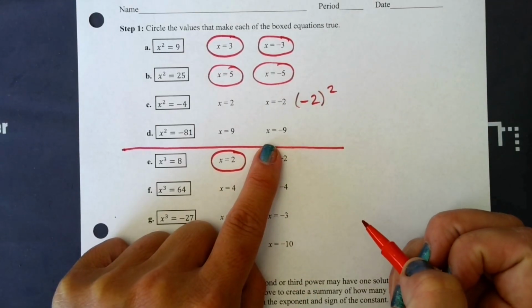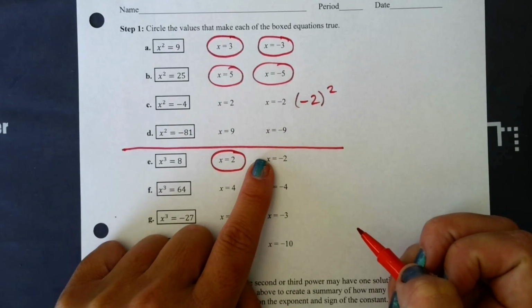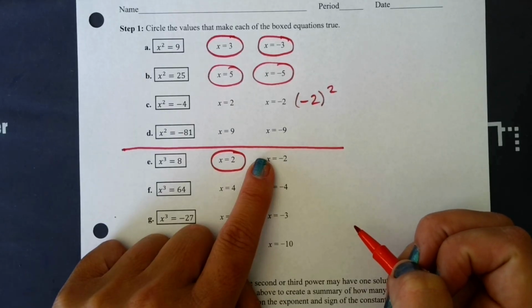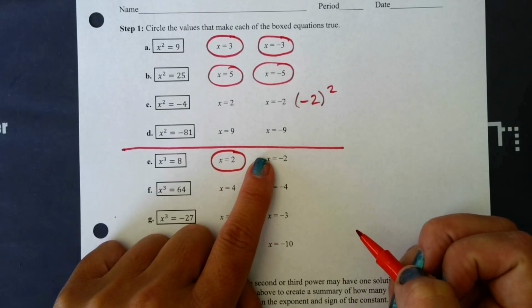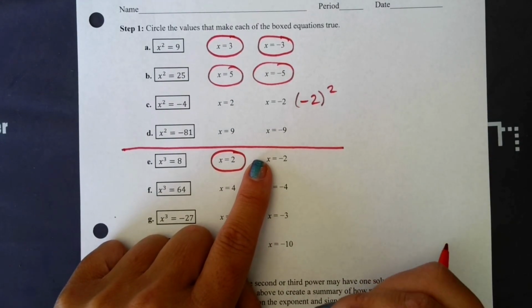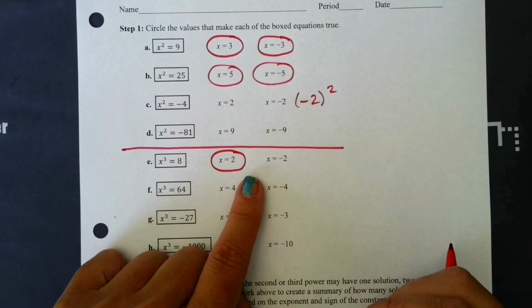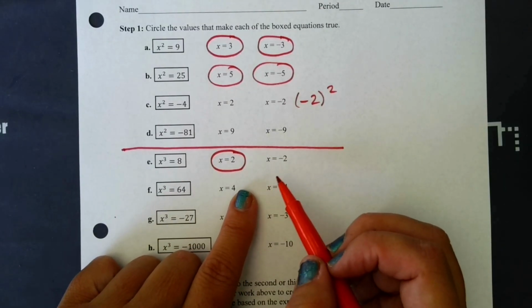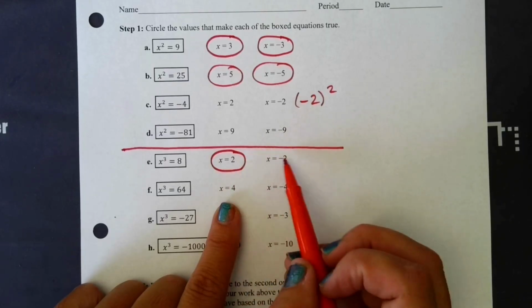Okay, so which ones are wrong and right? If they're circled, they're right. C, are they both wrong? Yes, because none of them are circled. And D, are both right? No, because none of them are circled. I thought D they were both right. No. Okay. We already did E.